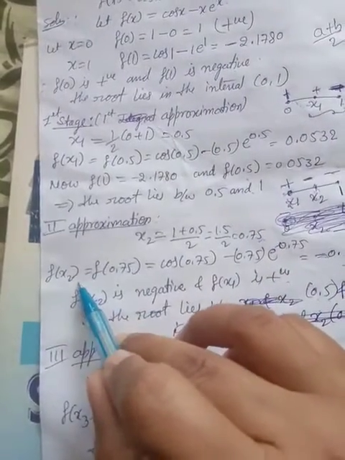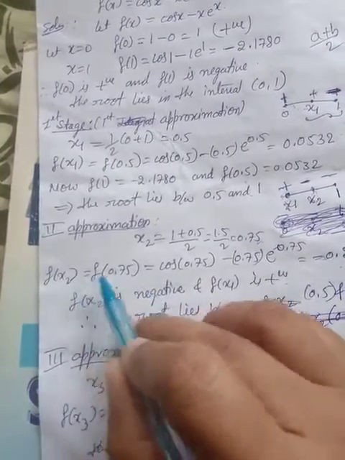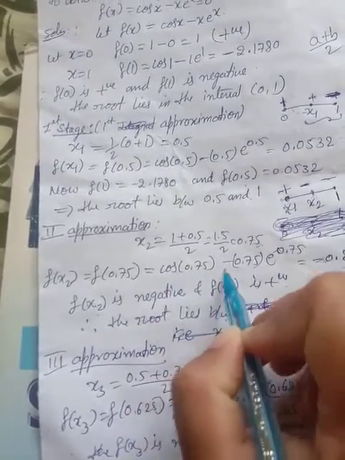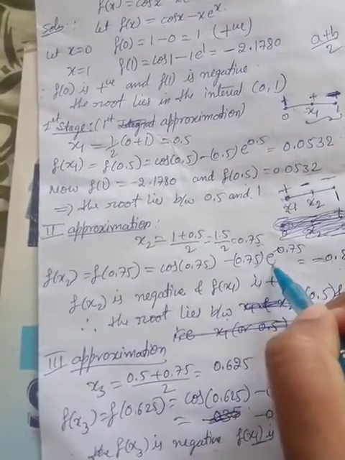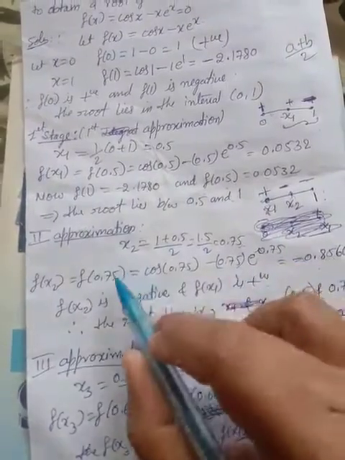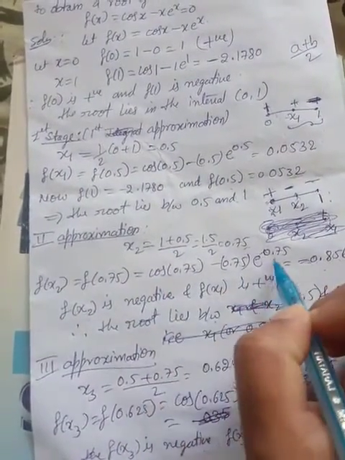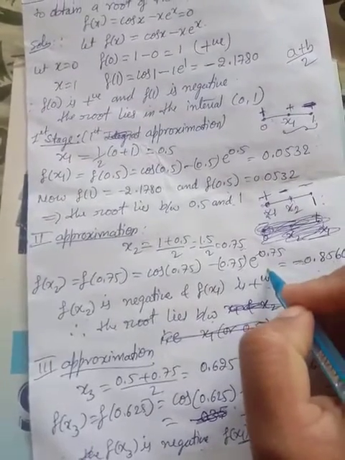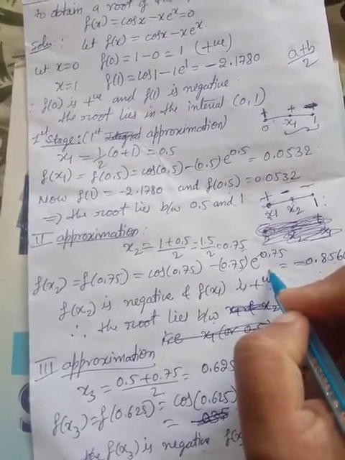Now f(x2) = f(0.75) = cos 0.75 - 0.75 into e^0.75. You use the calculator the same way as before. You have to keep your calculator in rad mode only.